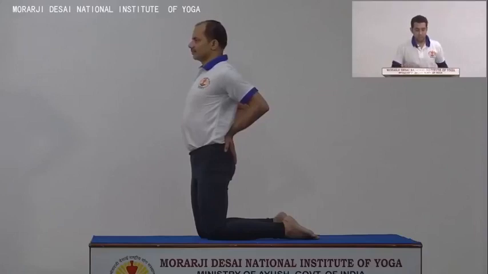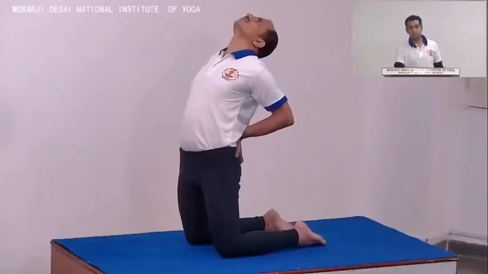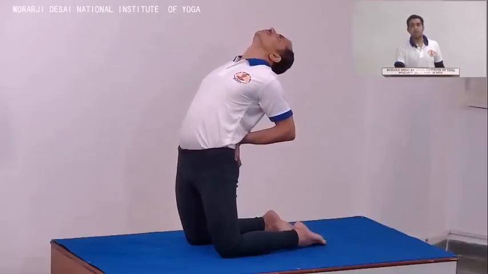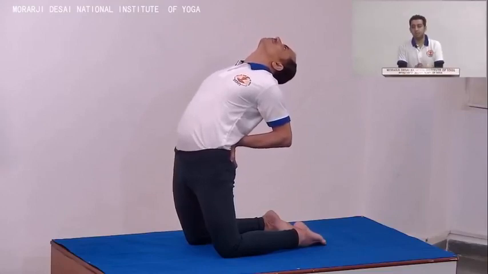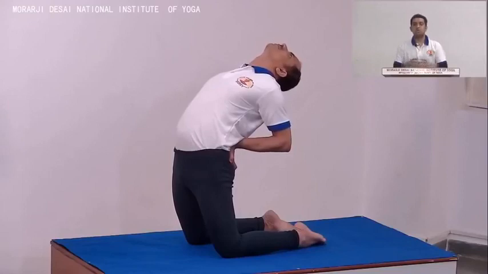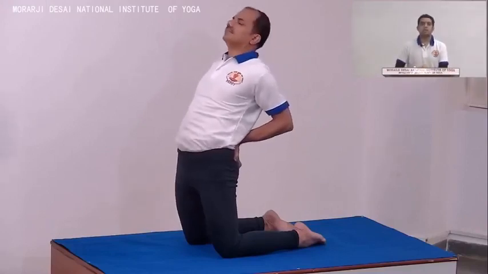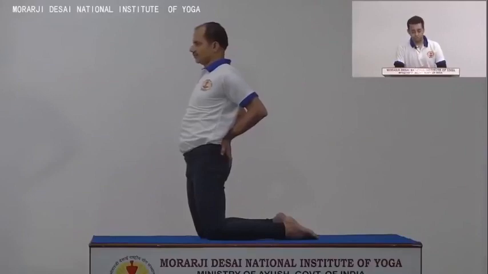With inhalation, bend the head back, stretch the neck properly. With exhalation, bend more backward from the thoracic region, relax and maintain the final position. Very good. You can see the opening of the thoracic region and the stretching of the neck region. It helps to relieve lower back pain. Slowly come back, return with the inhalation and relax in Vajrasana.